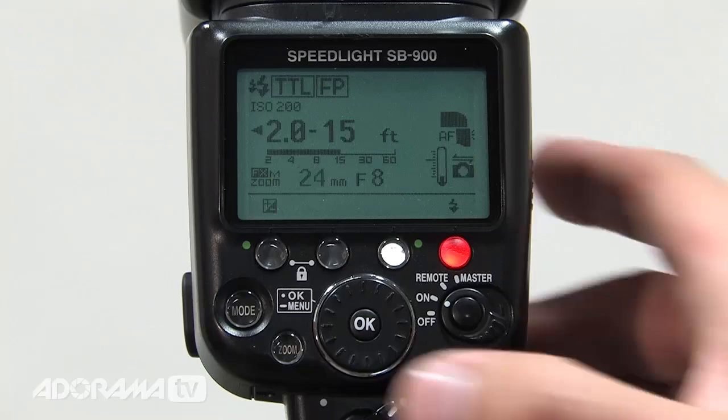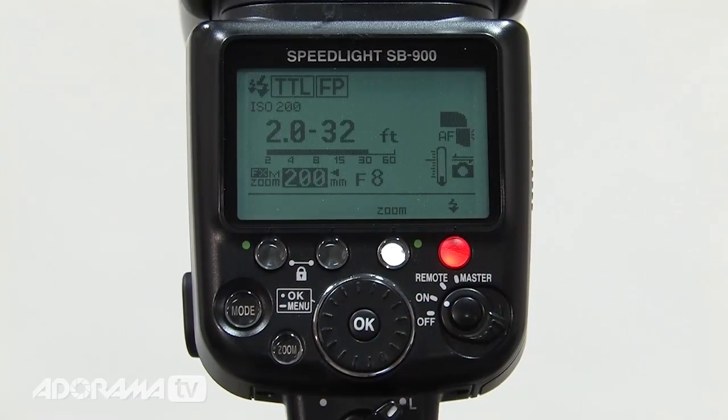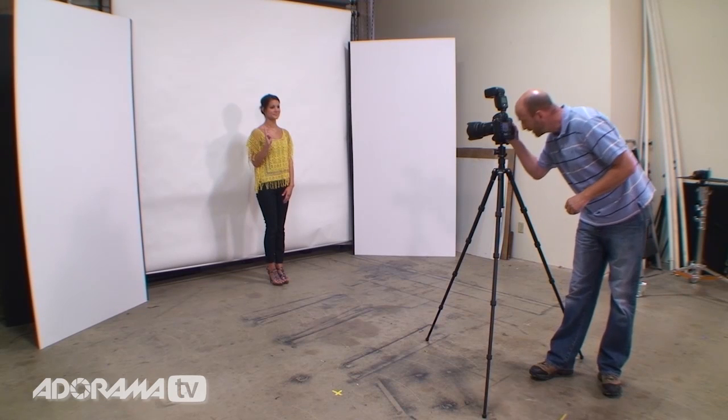So let's do something else. I'm going to zoom this all the way in to 200 millimeters, so I'm really zoomed in. Hold up number 3 now, and I will take one more picture here. When I do this, you can see a dramatic change. Notice how this is illuminated totally differently.